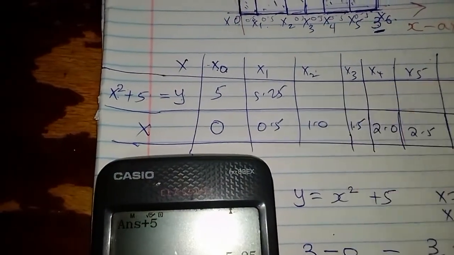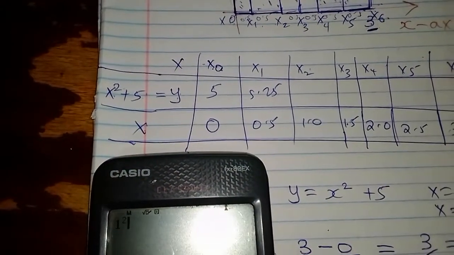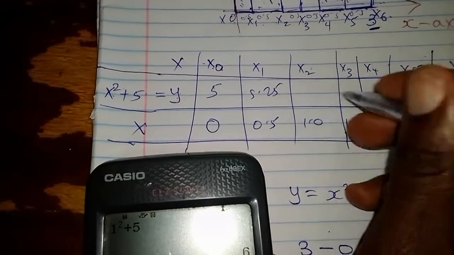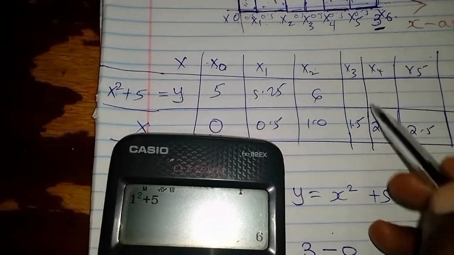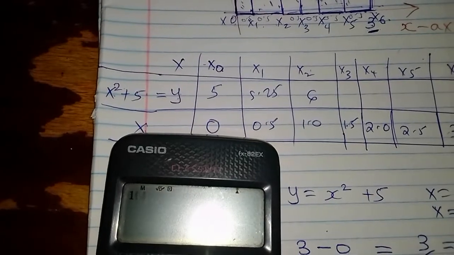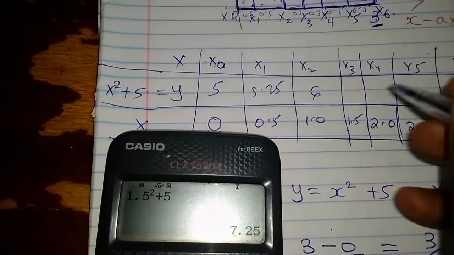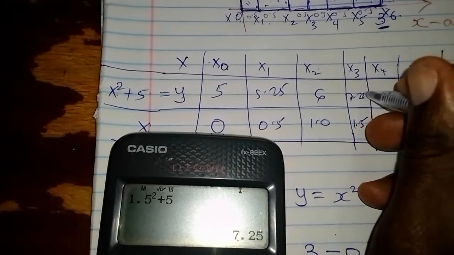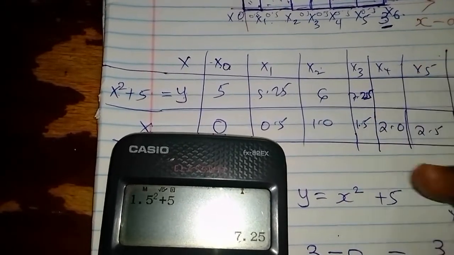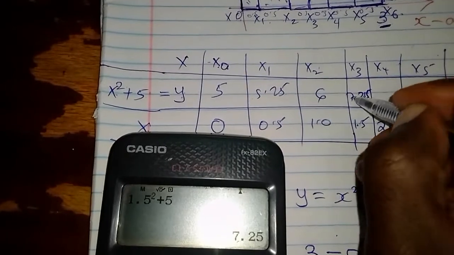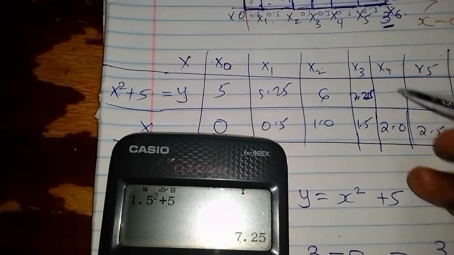Then x2, I'll say 1 squared, then plus 5. I get 6. x3, 1.5 squared, then plus 5. That gives me 7.25. x4, 2.